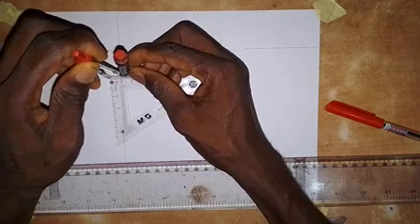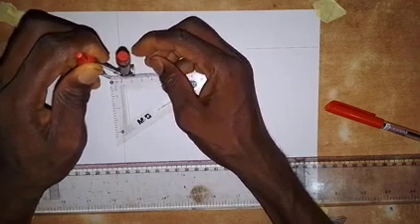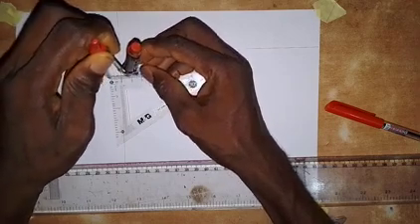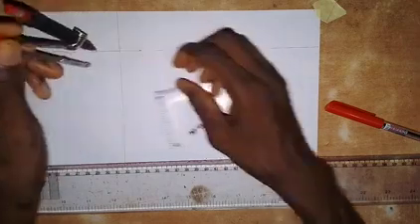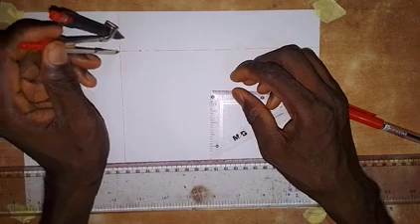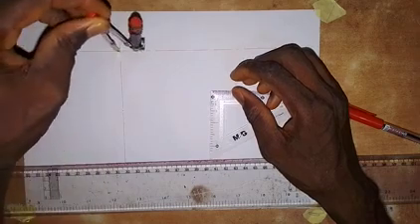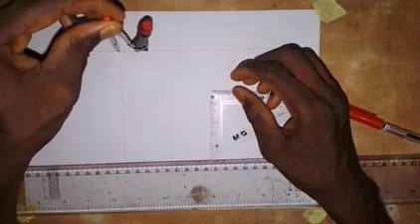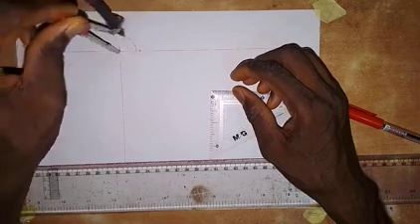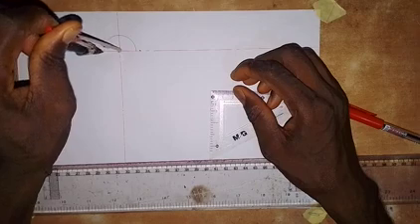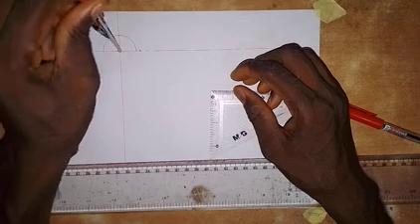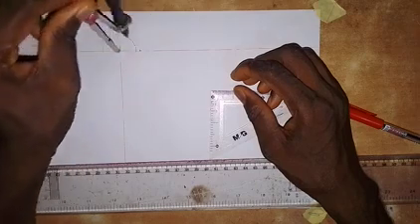I'm making use of a set square. So I will take 15 millimeters, then I will put it at this point here. Then I will draw the arc, in form of a semicircle. So it goes like this. I will have it like this.